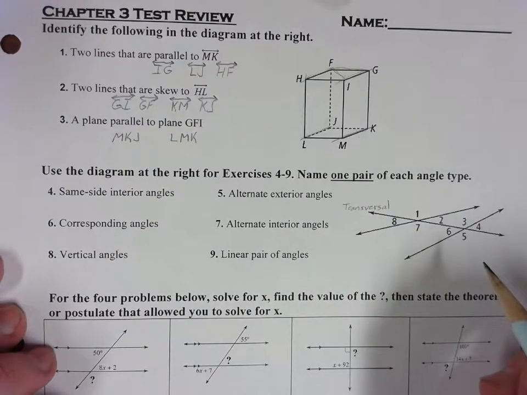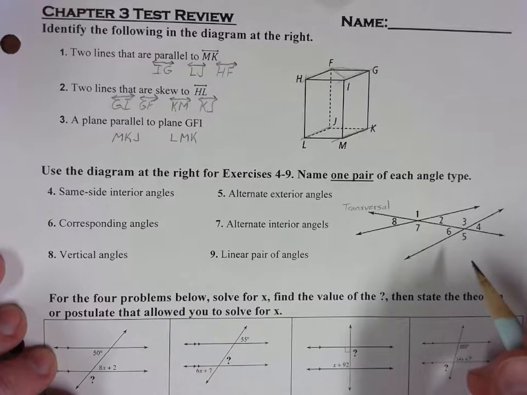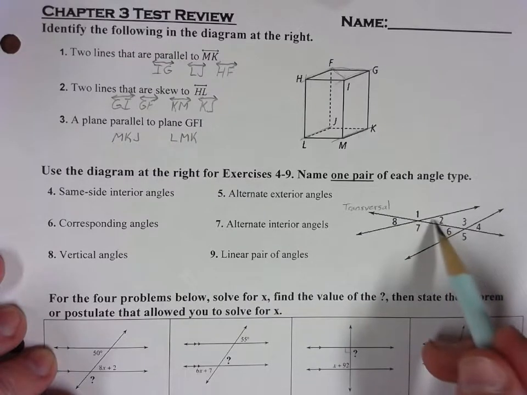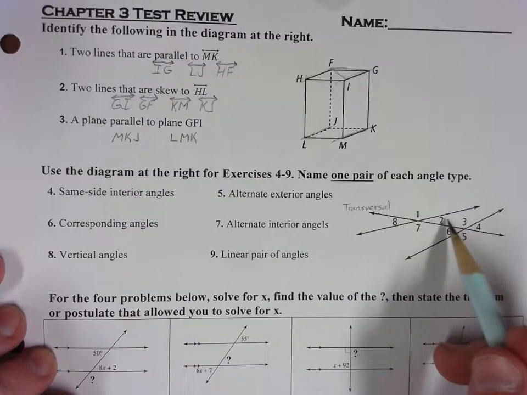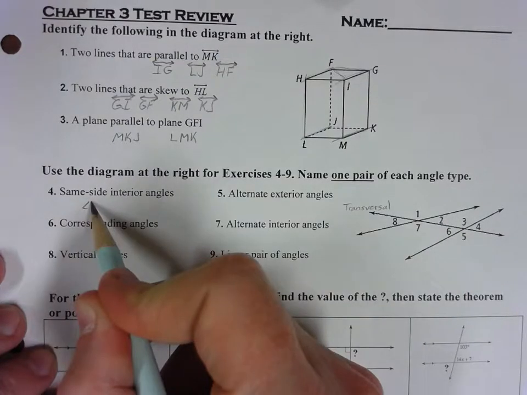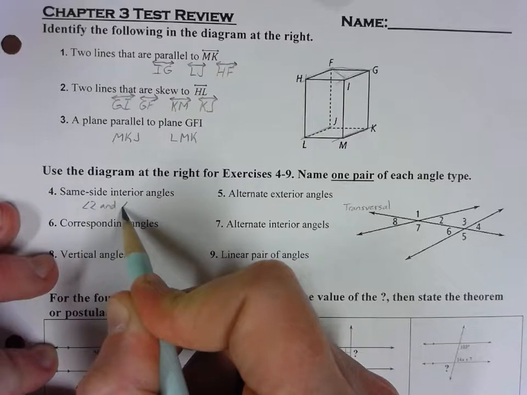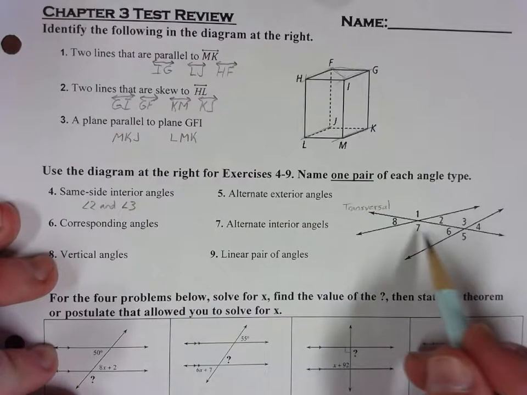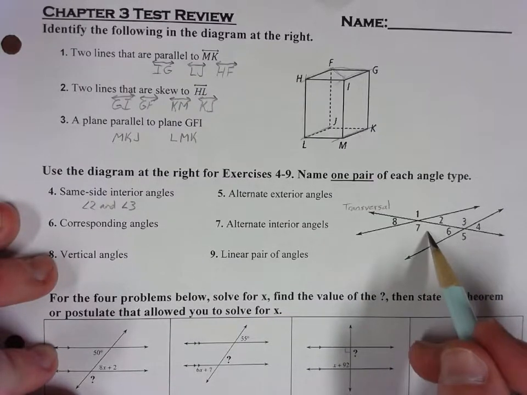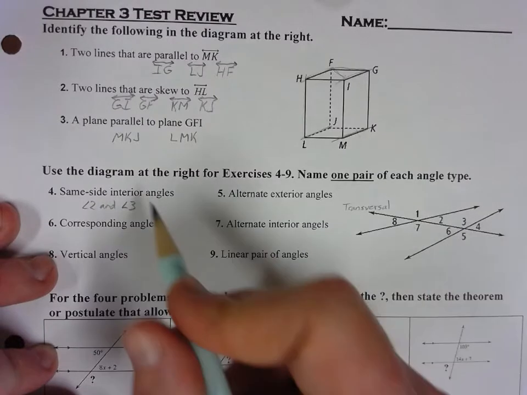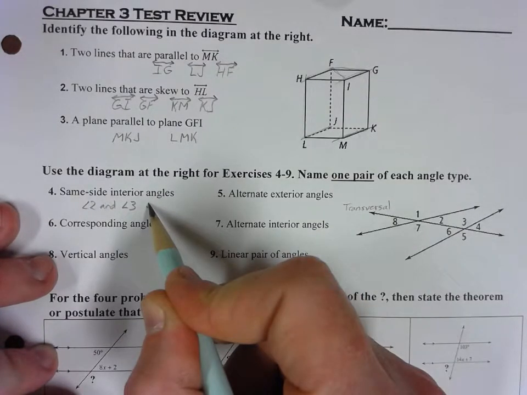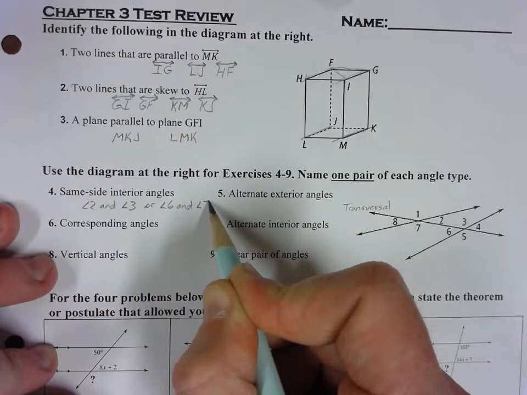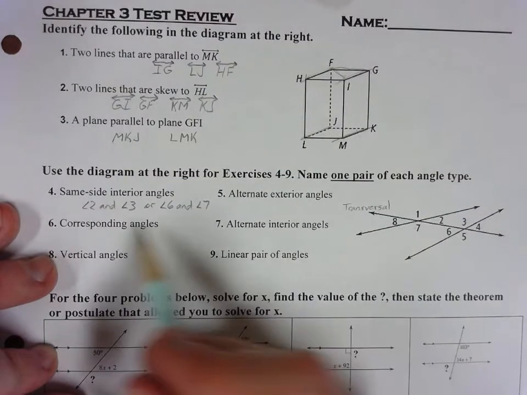And so they have to be on the same side of the transversal, but on the interior of the two lines that it crosses. So interior between those lines, and so that could be angle 2 and angle 3. And the other possibility, interior of the two lines on the same side of the transversal, are 7 and 6. So we can say angle 6 and angle 7. One of those two pairs.